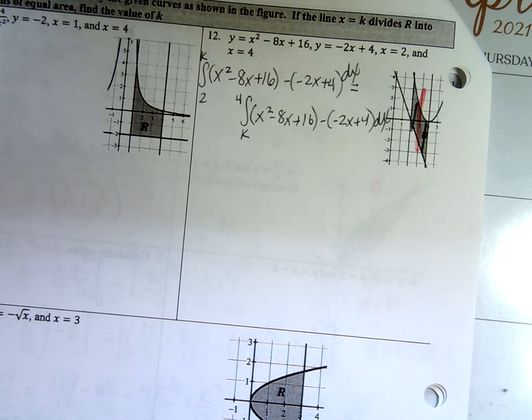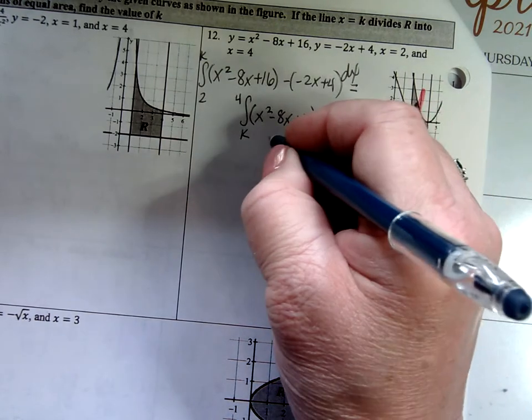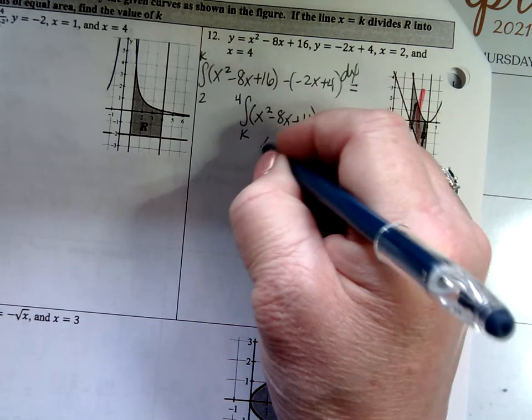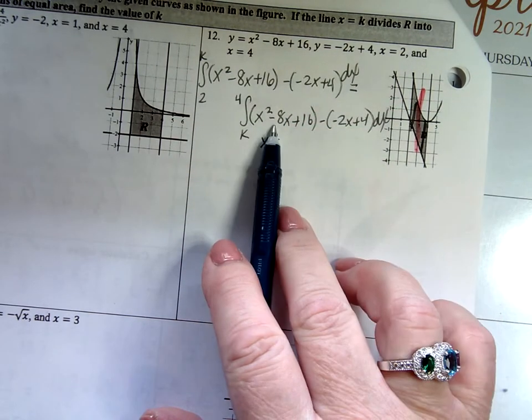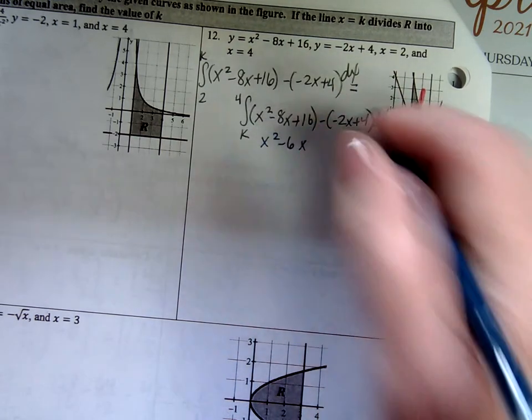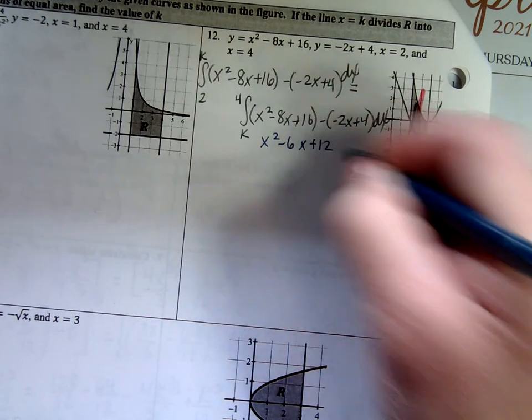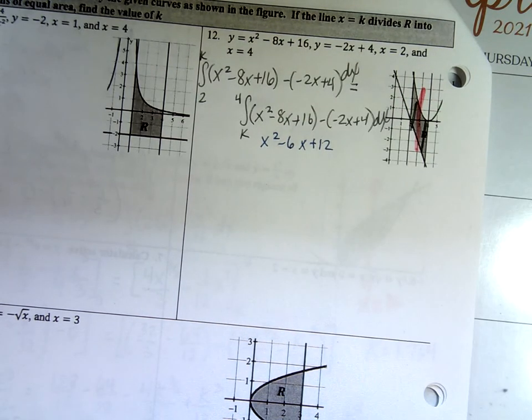So I guess I need to know what the antiderivative is for these. Let me clean it up just a bit before I do. I'm just going to put it down below here. X squared minus 8x plus 2 more is minus 6x. And 16 minus 4 is 12. So if I were to combine like pieces, that's what I'd have. Let me antiderivative that.